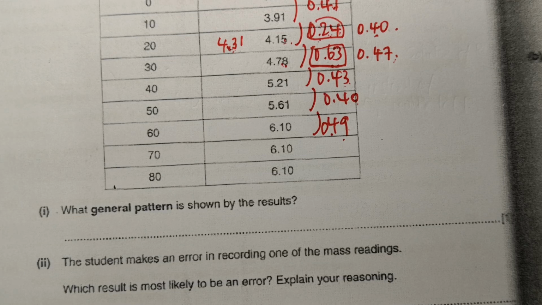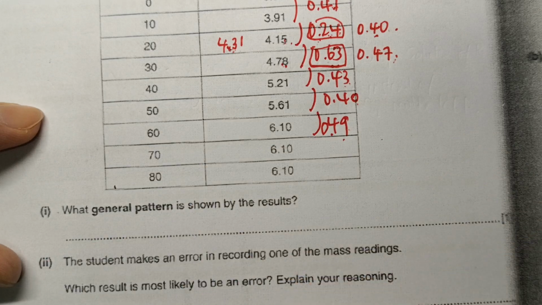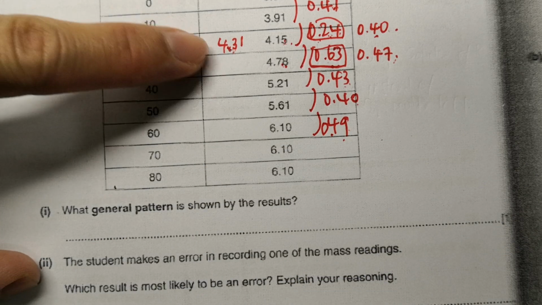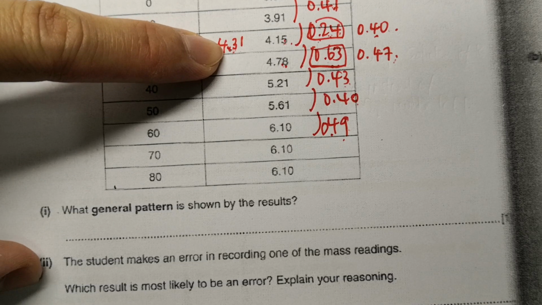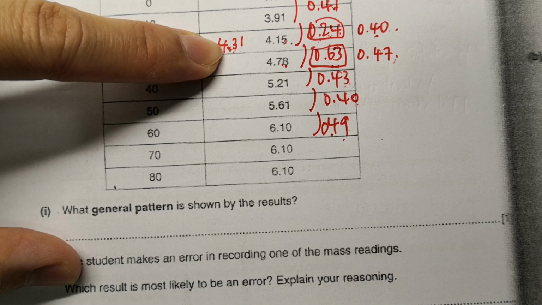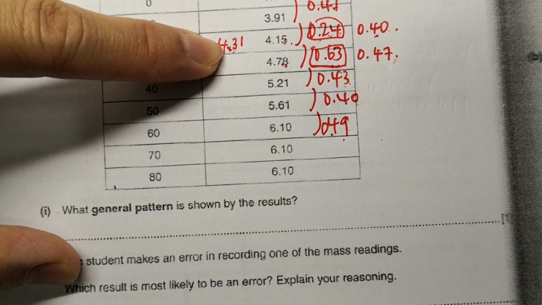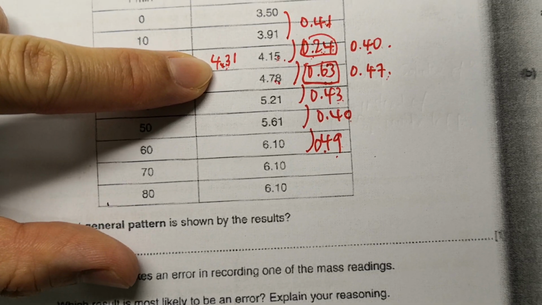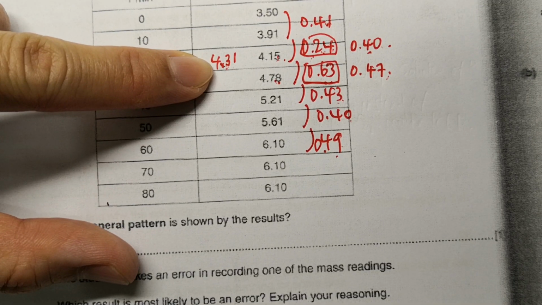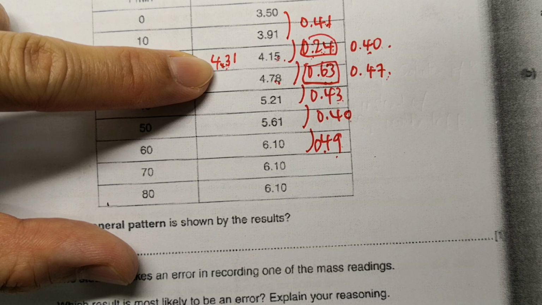So most likely this one is the error. Which result? That means at the total time of 20 minutes, most likely the error is made. Okay, then explain your reasoning. You can just follow the answer in the marking scheme. The mass increases by about 0.4 for every 10 minutes increase in total time. So at total time of 20 minutes, the mass should be about 4.3 gram.